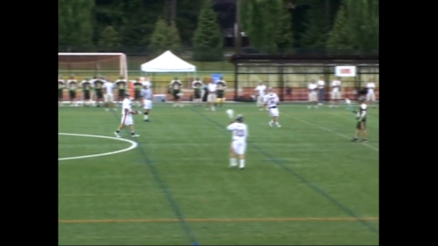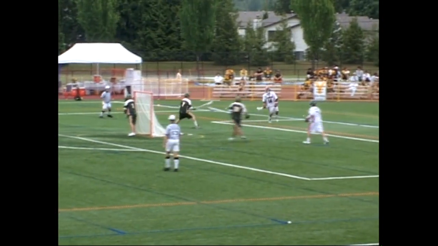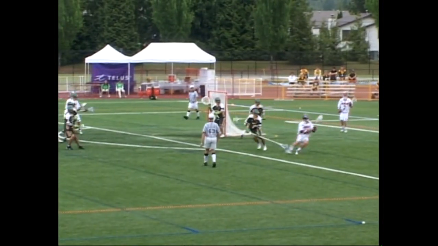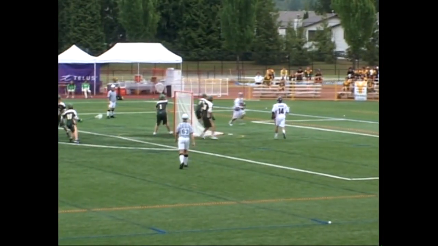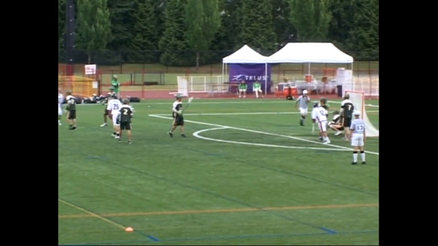Donovan with the ball. Now to Mendez. Mendez hangs on. He goes back behind the net to Gibbons. Gibbons to McBride. McBride walks around a pick by Gibbons. Comes around out front. Back to Gibbons. Gibbons still controls behind the net. Takes a big slash. Passes to McBride. McBride comes around up top. Shoots and scores.